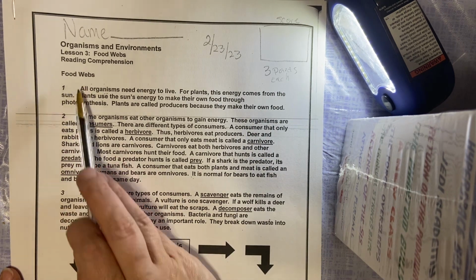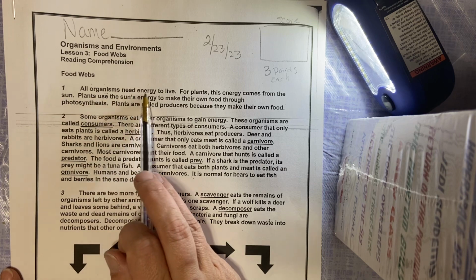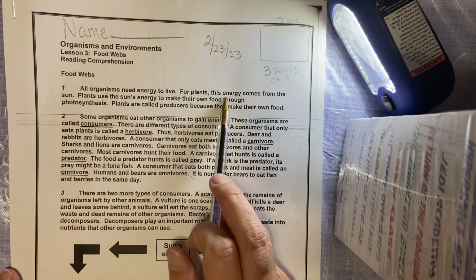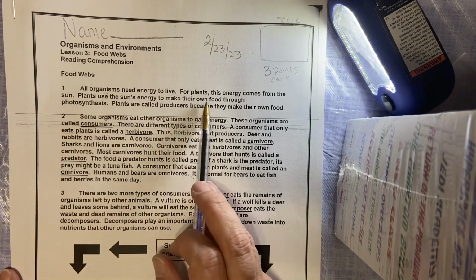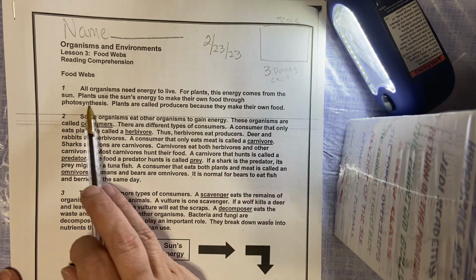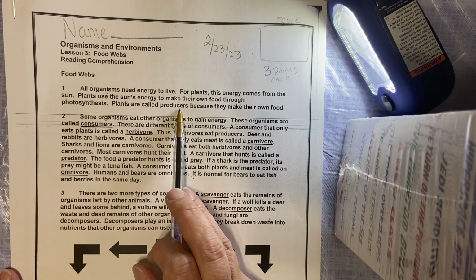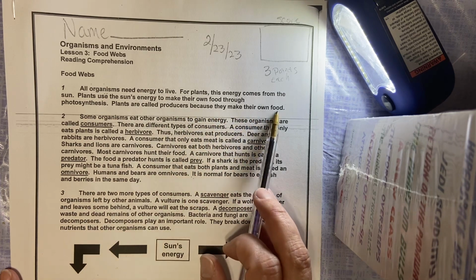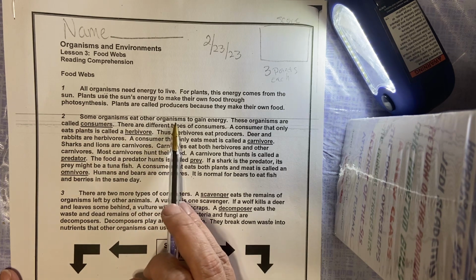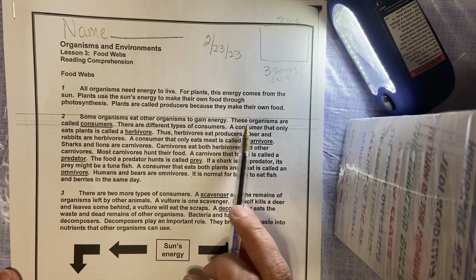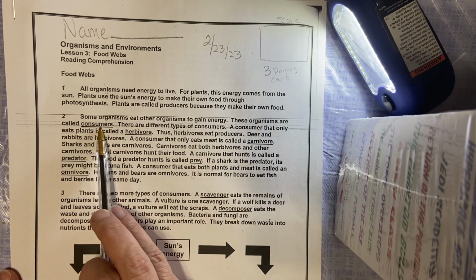So food webs. All organisms need energy to live. For plants, this energy comes from the sun. Plants use the sun's energy to make their own food through photosynthesis. Plants are called producers because they make their own food. Some organisms eat other organisms to gain energy. These organisms are called consumers.